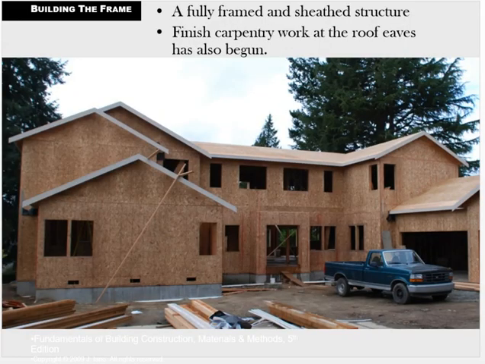And I think that is it. We've come to the end. And then here's a fully sheathed structure, and finished carpentry work on the eaves has begun. So these are our eaves. This is the rough carpentry part here.